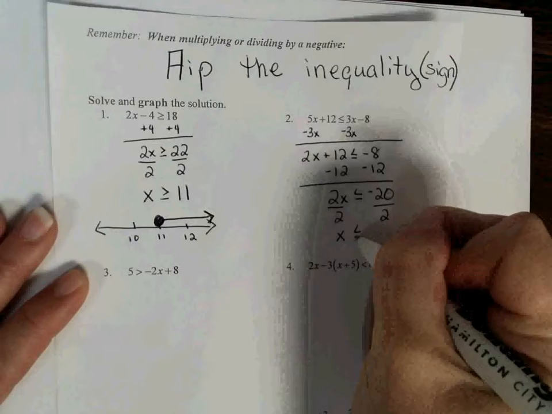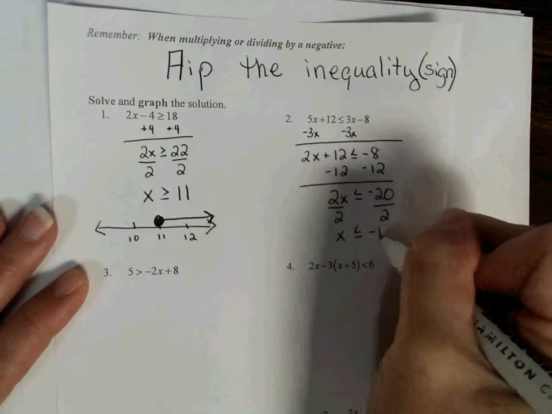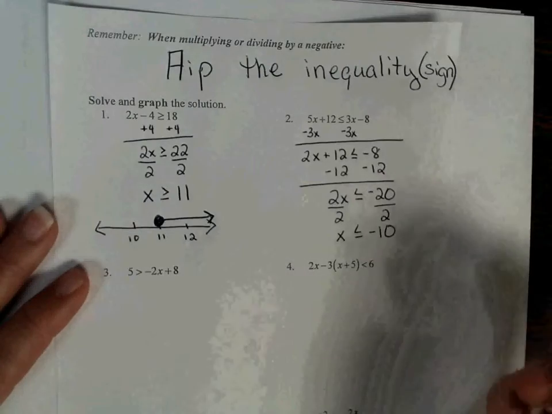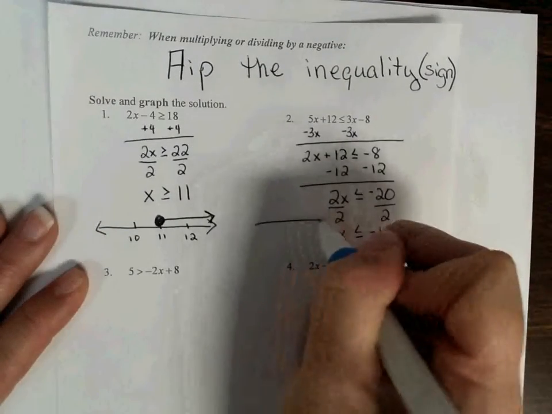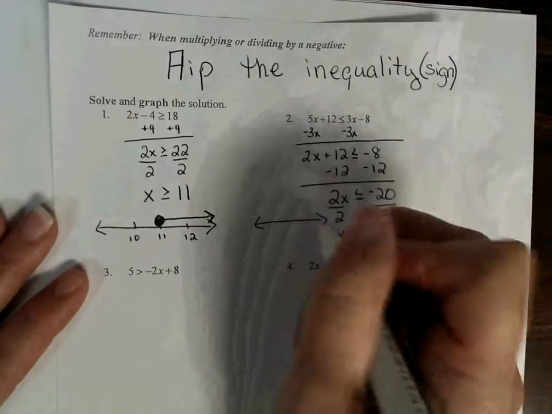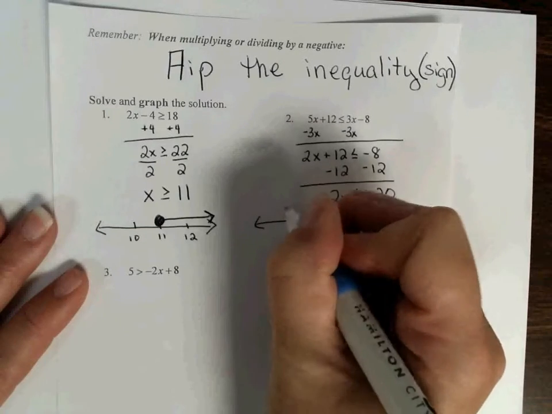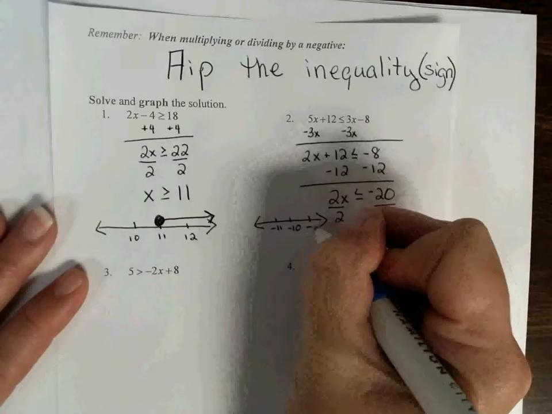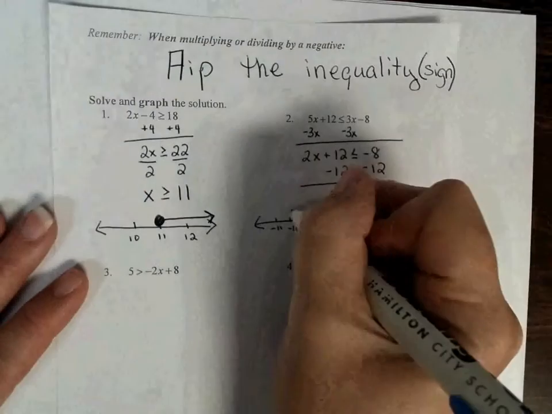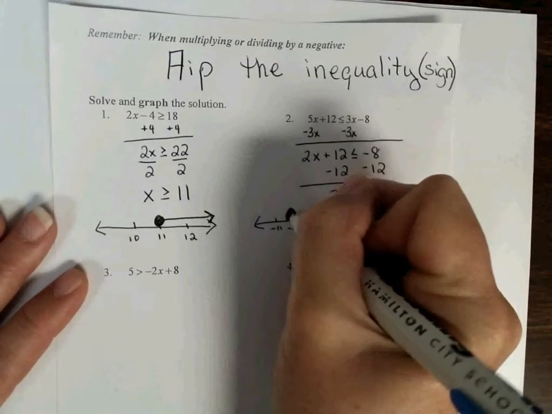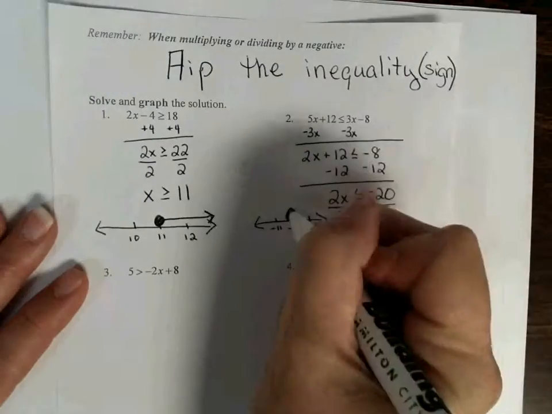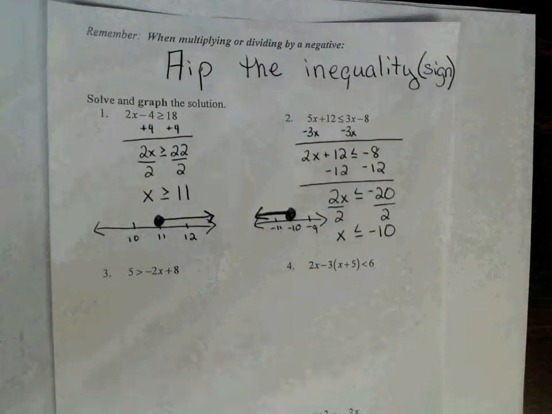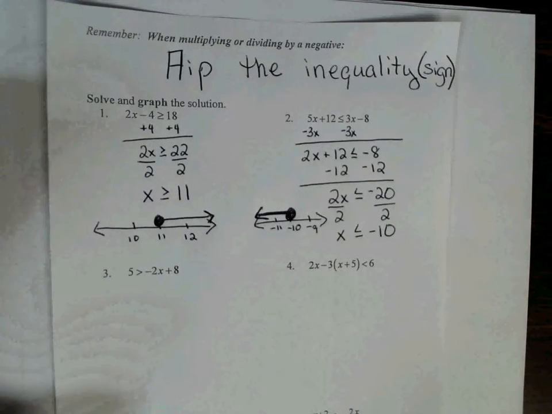And then divide by 2. Do not flip the sign because you're not dividing by a negative. And so when I graph that, I'll put negative 11, negative 10, negative 9 on my number line. I will have a closed dot at negative 10, and I will shade to the left.